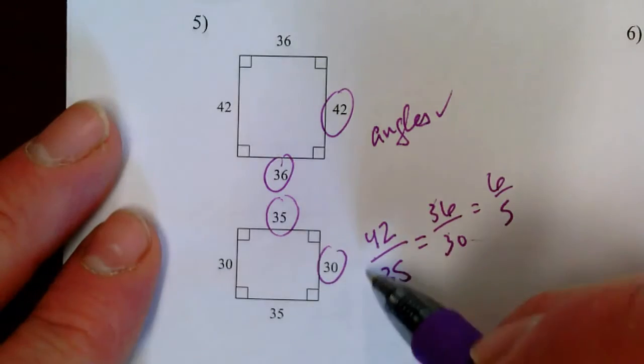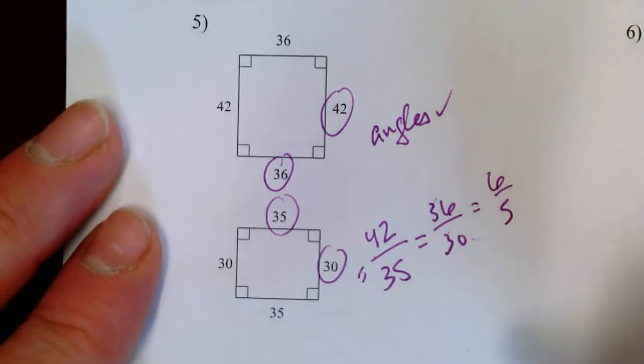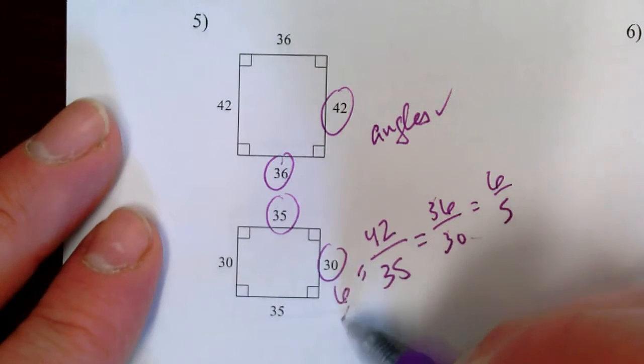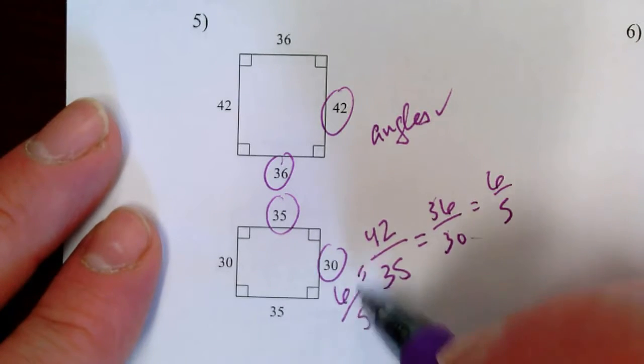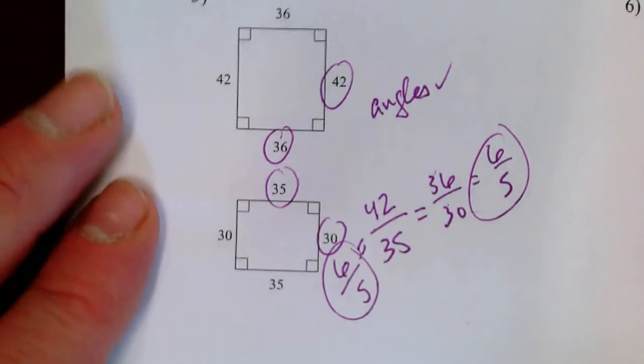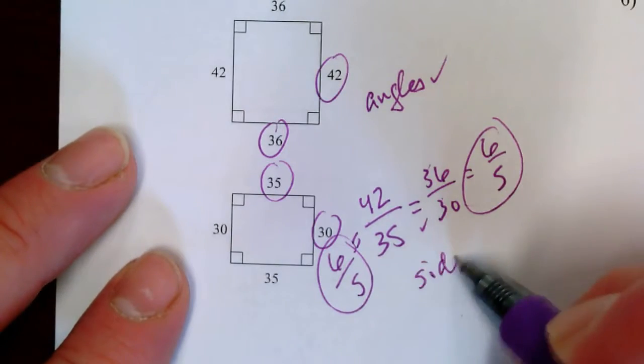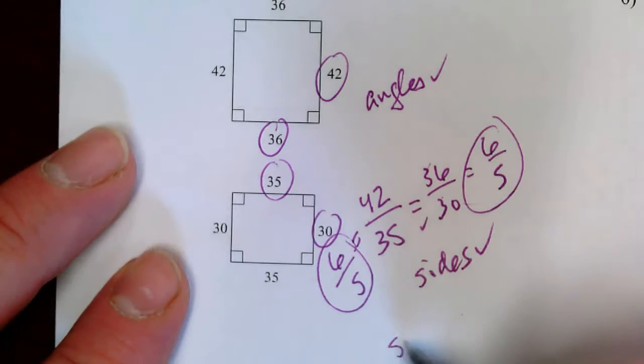Divide 42 and 35, they can both be reduced by a factor of 7. 42 divided by 7 is 6, and 35 divided by 7 is 5. They both reduce to the same number, so these are true. Sides, check mark.